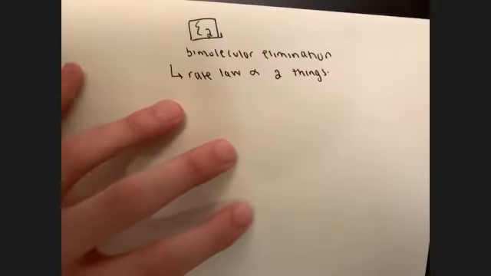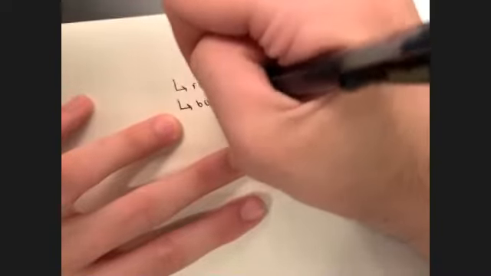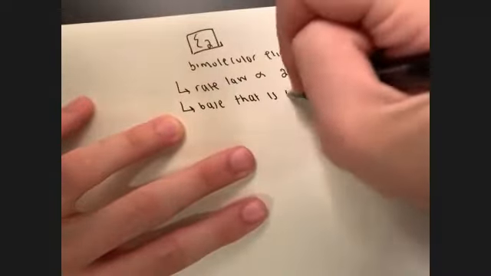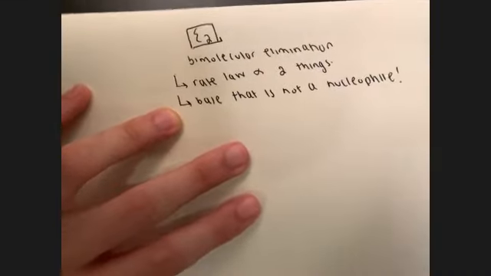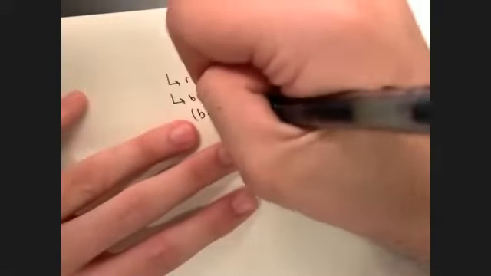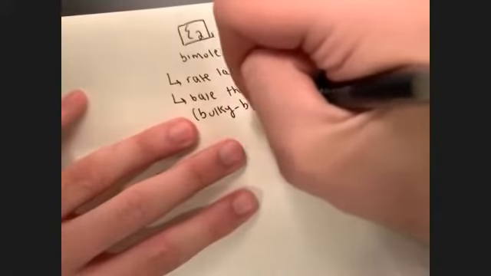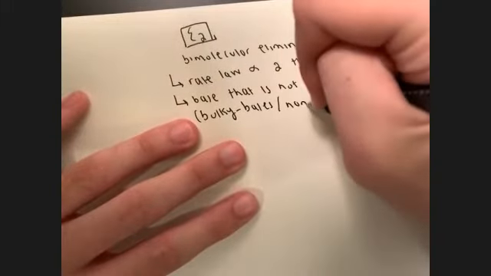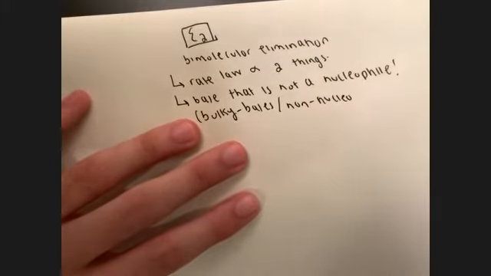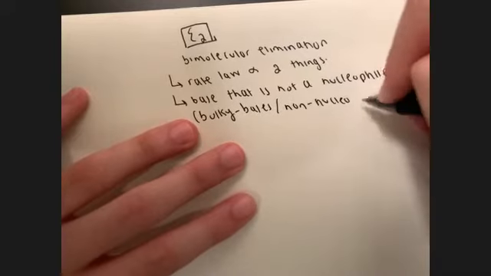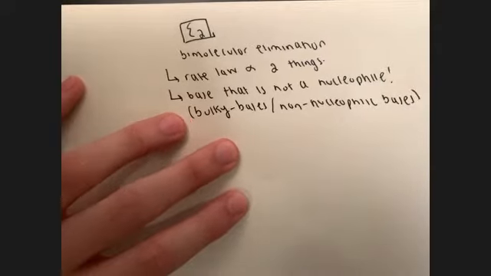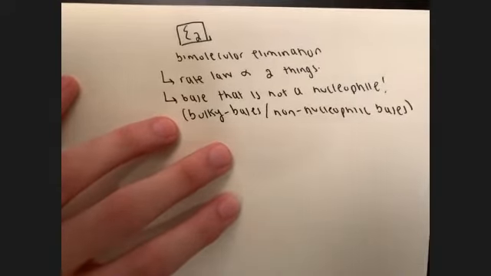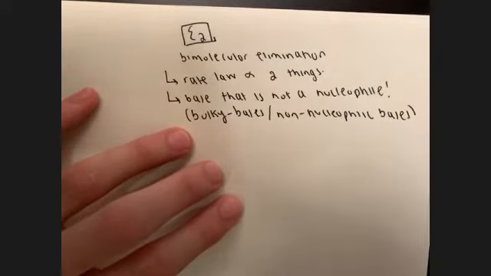Okay. And for E2 conditions to happen, we need a base that is not a nucleophile. Specifically, what do I mean by that? What we're going to call these are bulky bases. Bulky bases, sometimes they're referred to as non-nucleophilic bases. Okay, so what is a non-nucleophilic base?